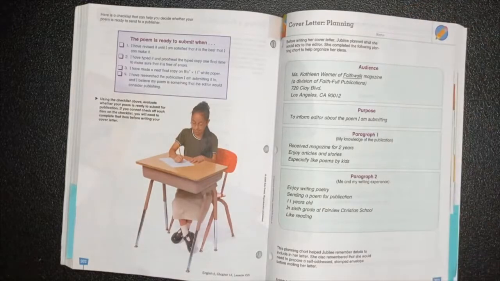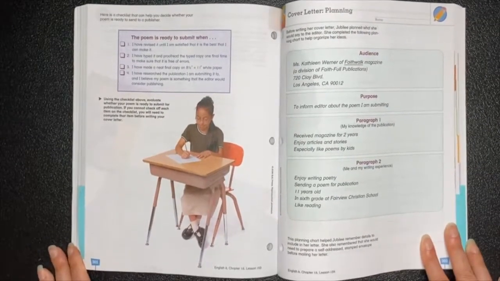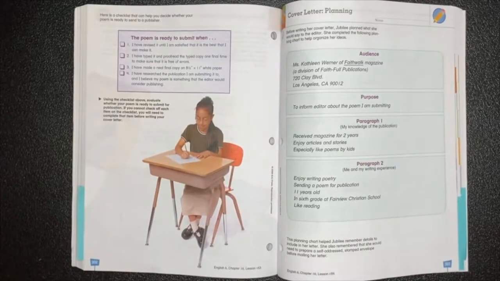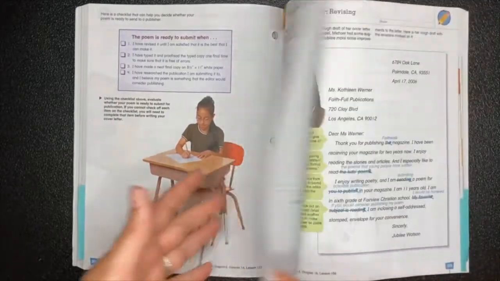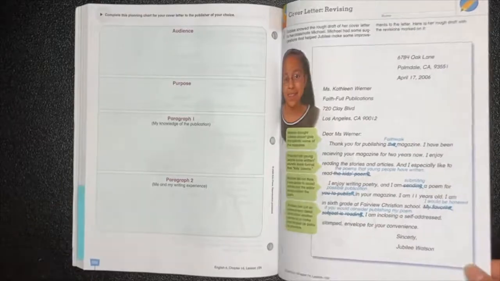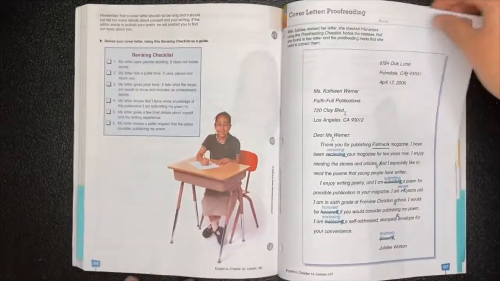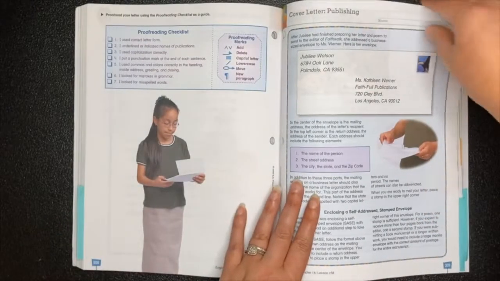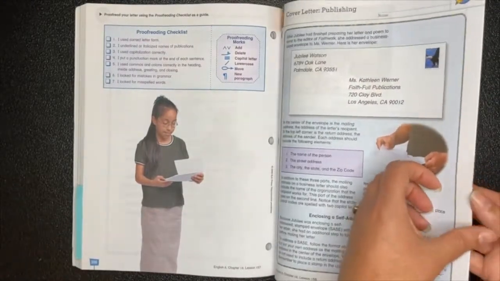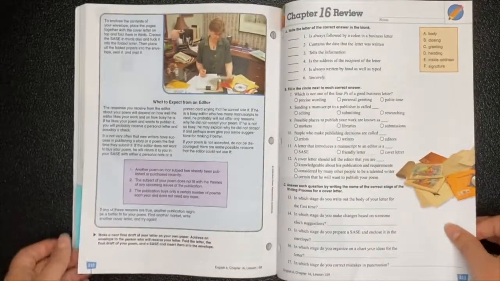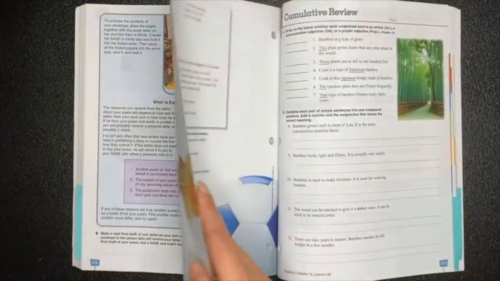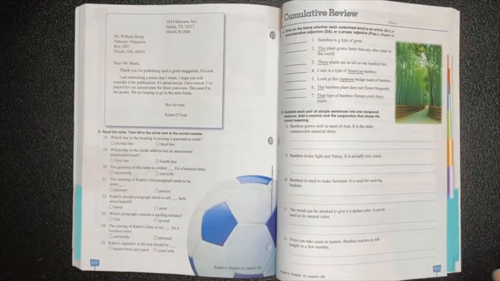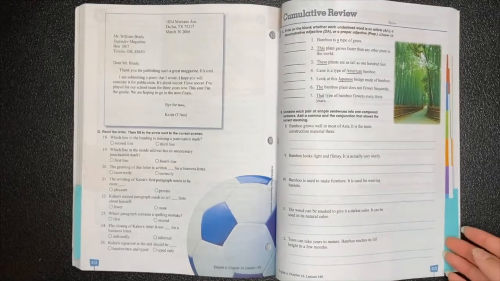So it explains first the writing assignment and the writing topic, and then you would start working on actually completing it. And it's broken down into the writing steps of planning. Then you do drafting, revising, proofreading, and then your final copy. And each of those topics would be one lesson. And then at the end of the chapter, you would find a chapter review that just reviews those topics covered in that chapter. And then a cumulative review to review topics covered in previous chapters.